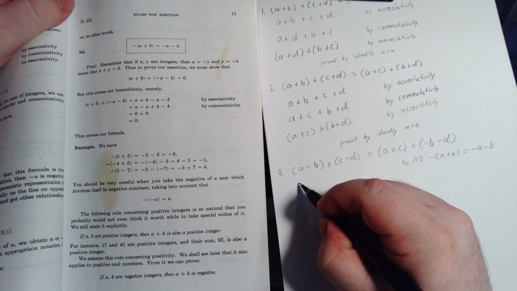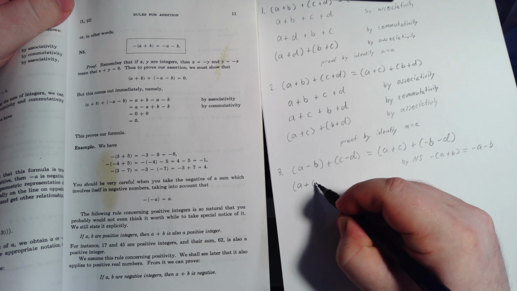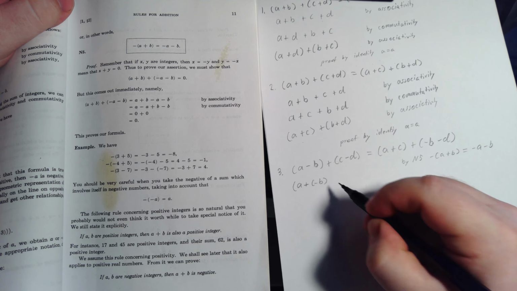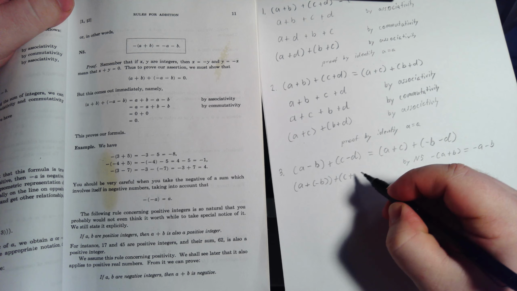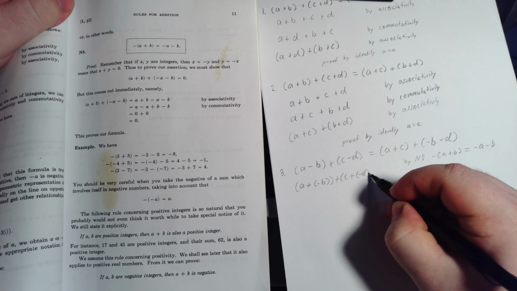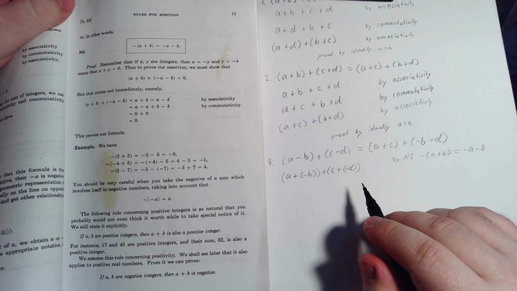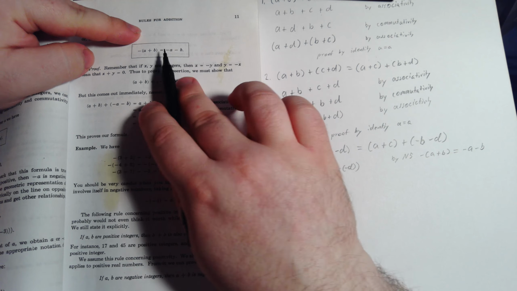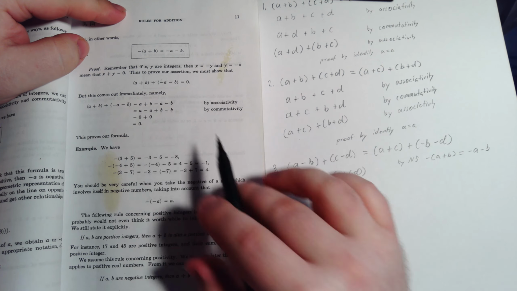So then we can have A plus minus B plus C plus minus D in parentheses. So we're effectively bringing these into parentheses. So we're using this equation backwards, minus one of the units as well.